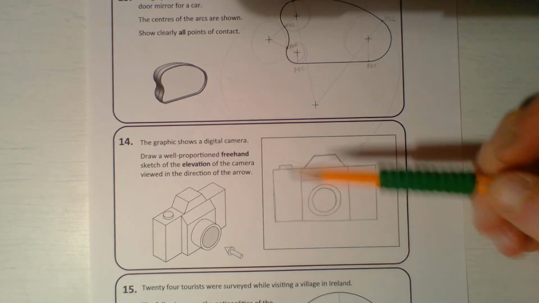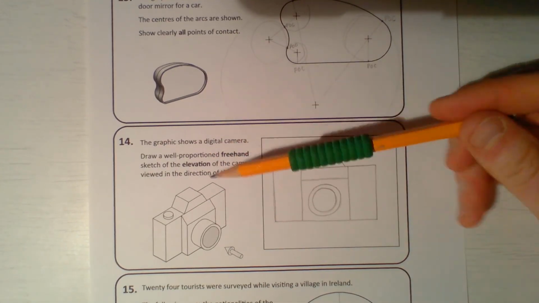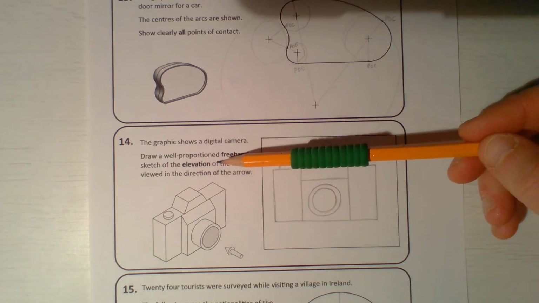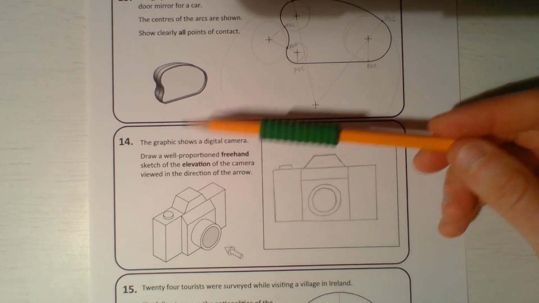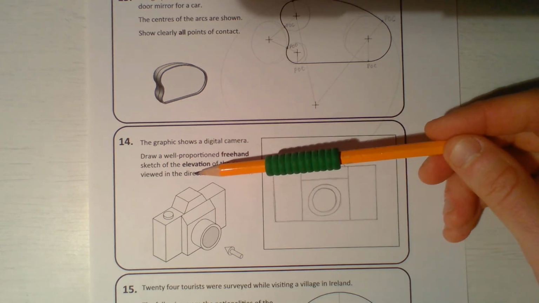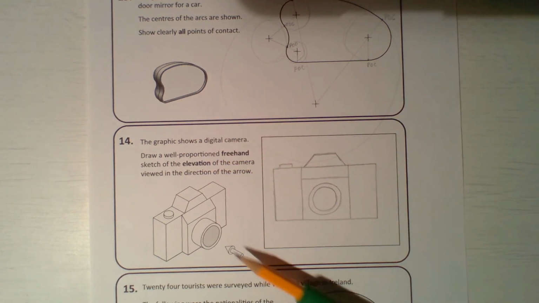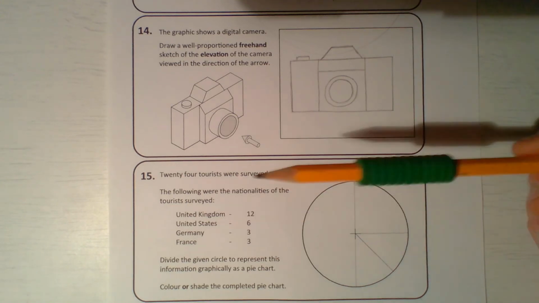Question 14. In the 2019 exam paper, we were asked to draw a well-proportioned plan view. Here we are asked to draw a well-proportioned freehand sketch of the elevation. So what would we see if we were looking at the camera from here? Okay, and that's your elevation. And then last one, question 15.